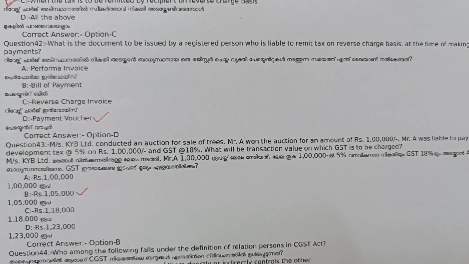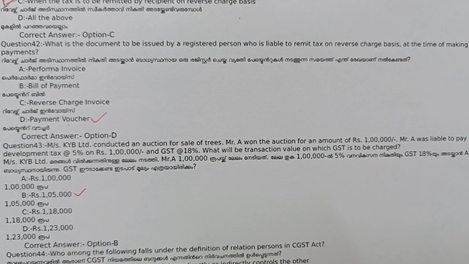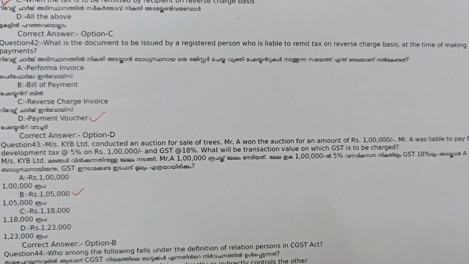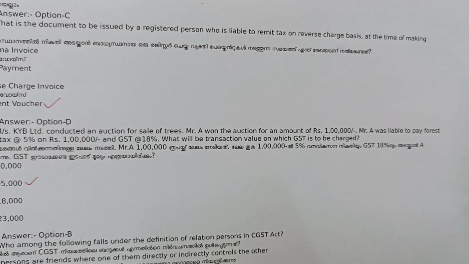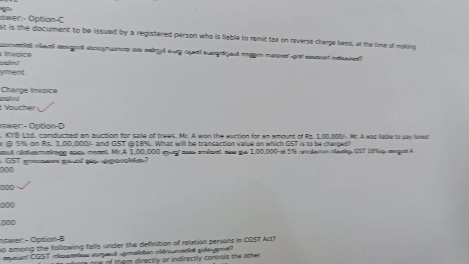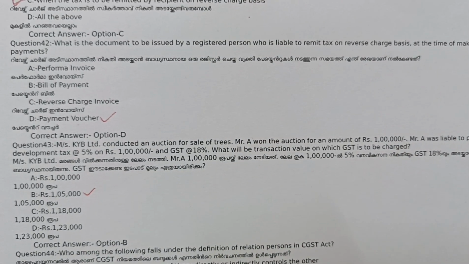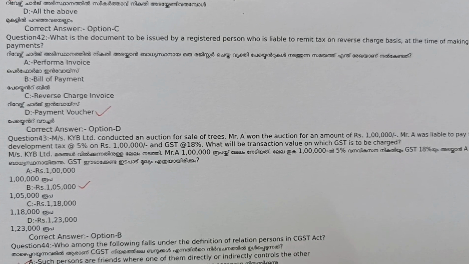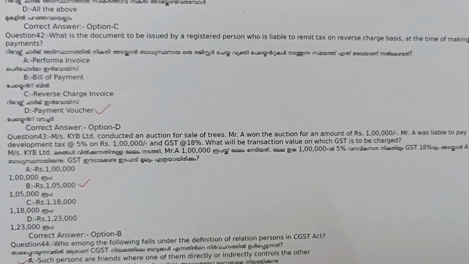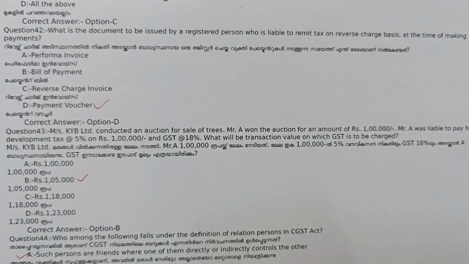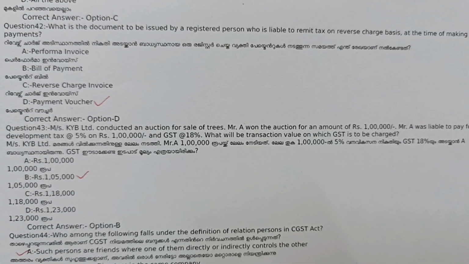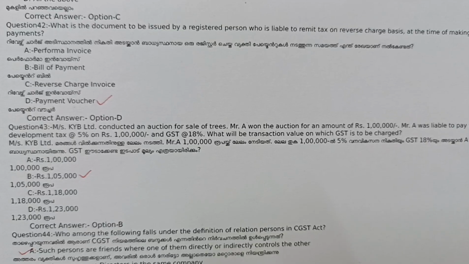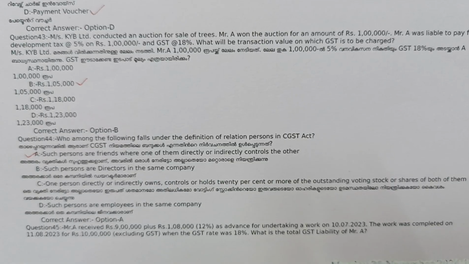Question number 43. Mrs. KYB Limited conducted an auction for sale of trees. Mr. A won the auction for an amount of rupees 1 lakh. Mr. A was liable to pay forest development tax at 5% on rupees 1 lakh and GST at 18%. What will be the transaction value on which GST is to be charged? Answer, 1,05,000.